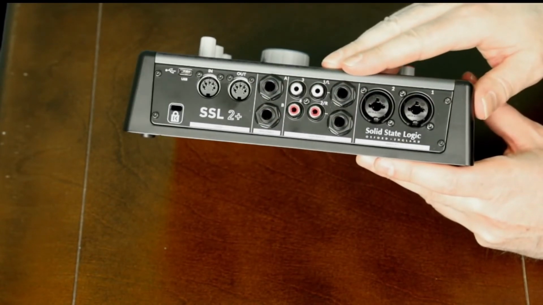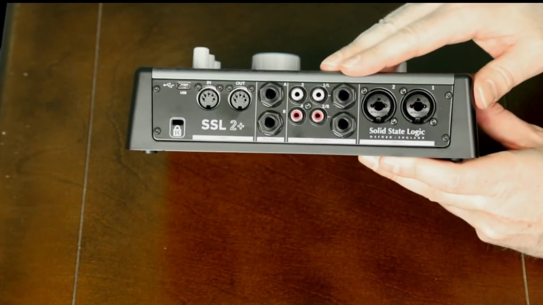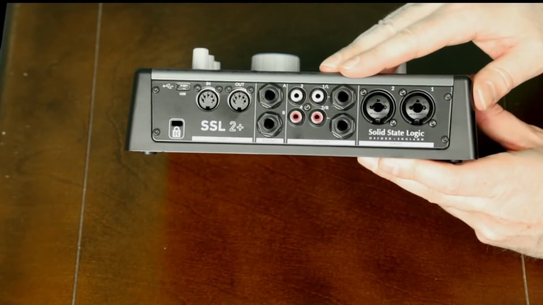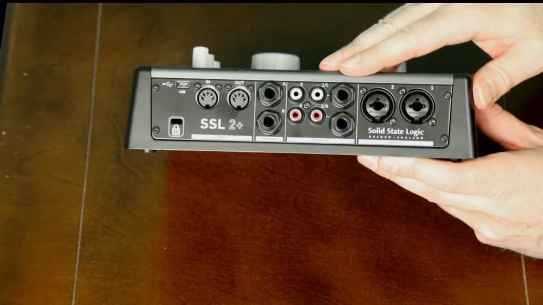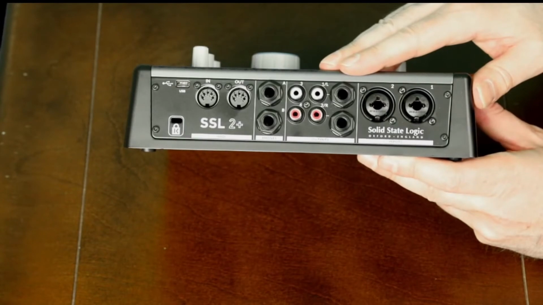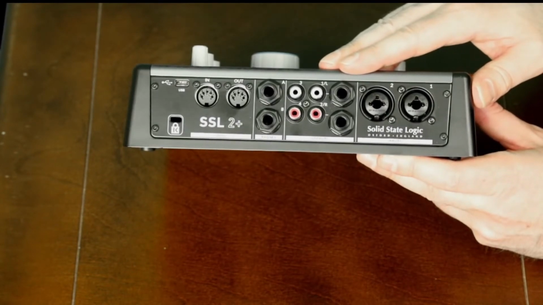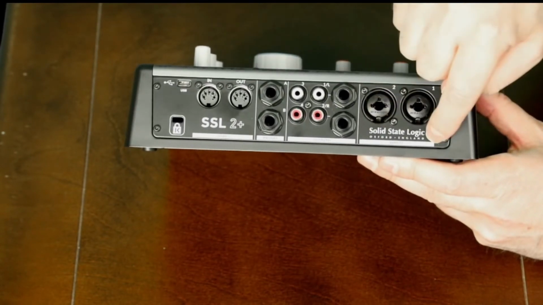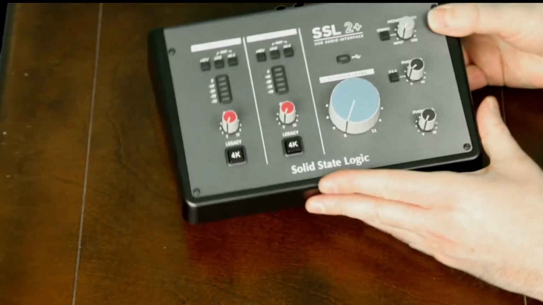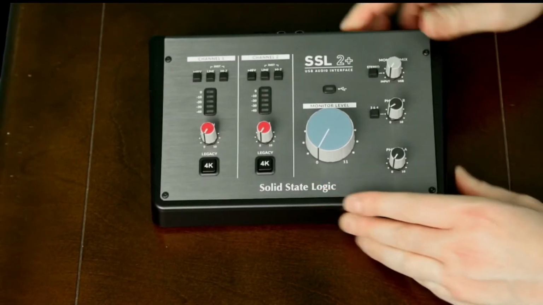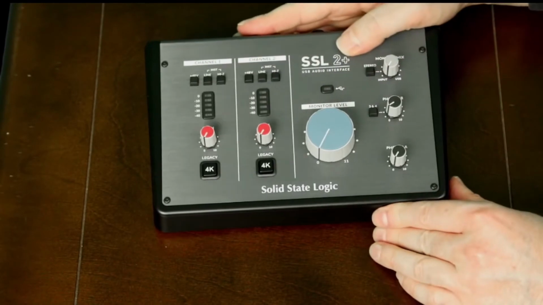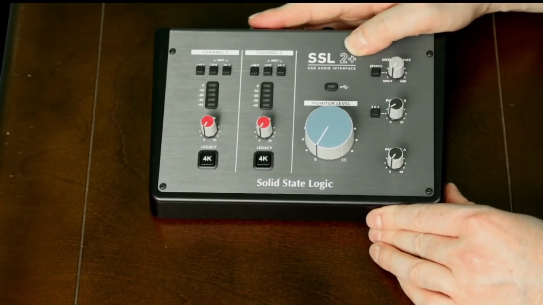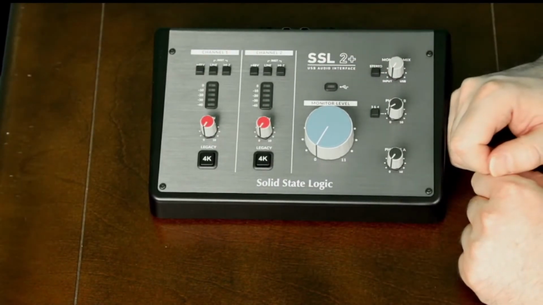And this, again, is probably the best that you can do. We don't skimp in any way, shape, or form on any of that stuff, because it has the name Solid State Logic on it, and you want to make sure that when it has that name on it, there is an expectation of quality, and we need to deliver that.